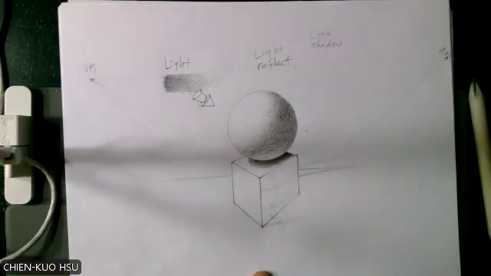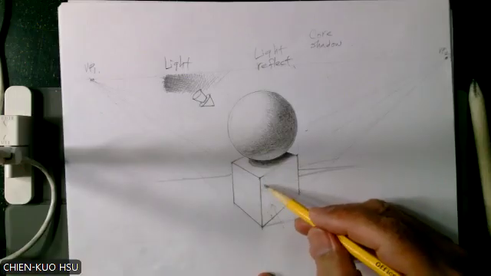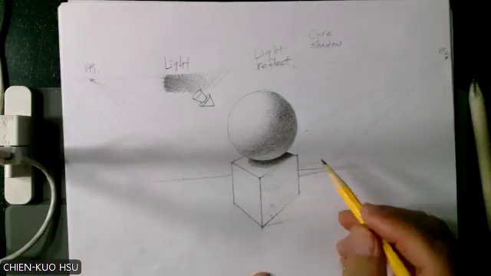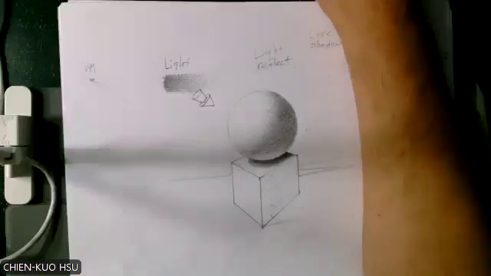Okay, I'll get this much. Okay, then I move on to shading the cube. Okay, let me see how you do.